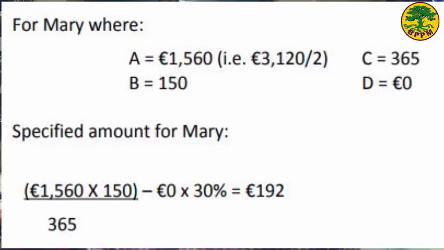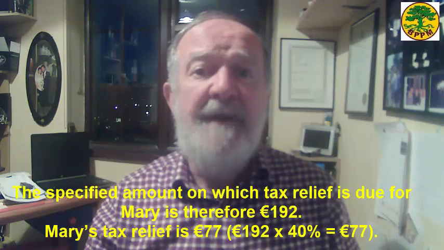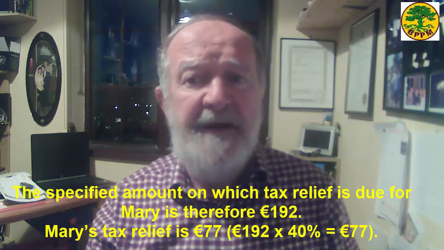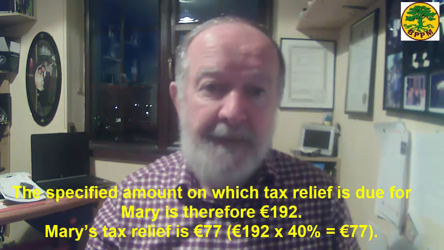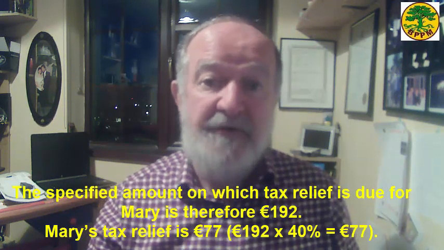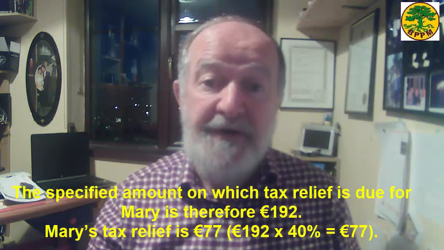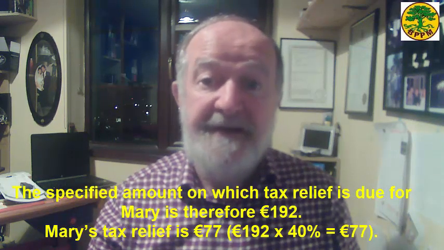Specified amount for Mary: €1,560 multiplied by 150 divided by 365 minus 0 multiplied by 30% is equal to €192. The specified amount on which tax relief is due for Mary is therefore €192. Mary's tax relief is €77. €192 multiplied by 40% is equal to €77.